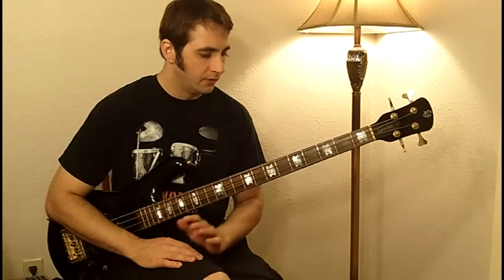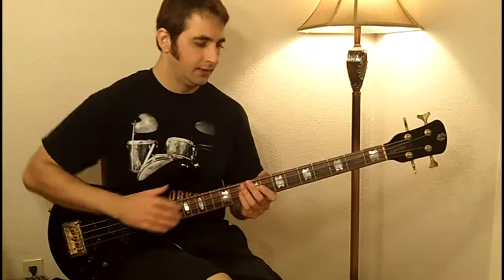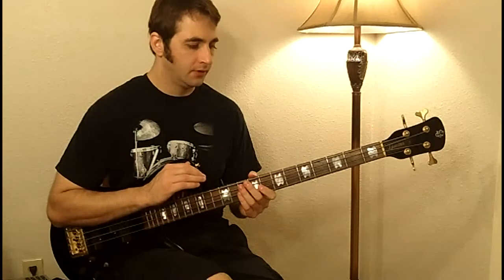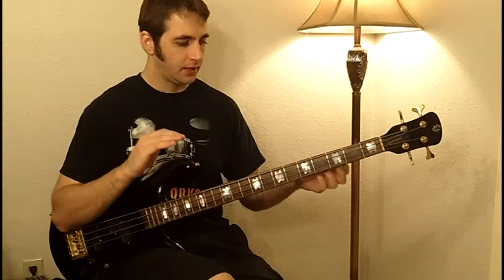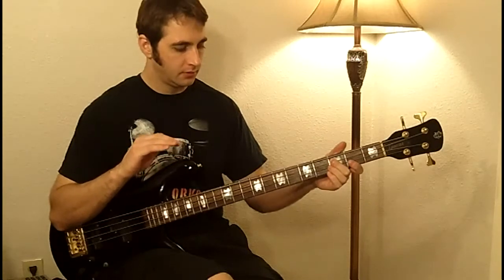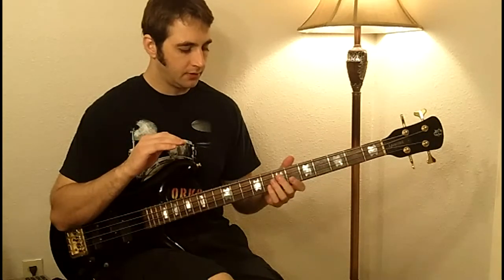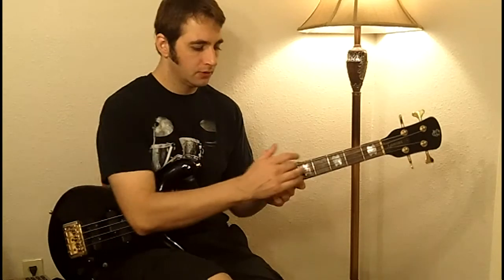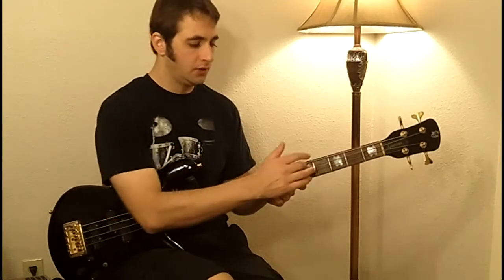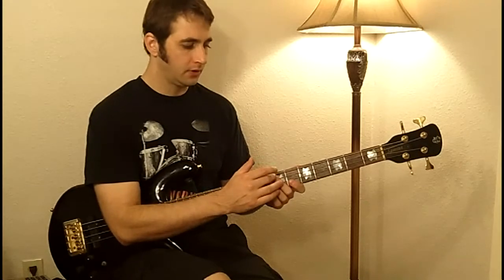Then in a previous video I discussed intervals, and you can also look at a triad as stacked thirds. So we have a root note, and then the next note of the triad is 2 whole steps from that root, which is a major third.